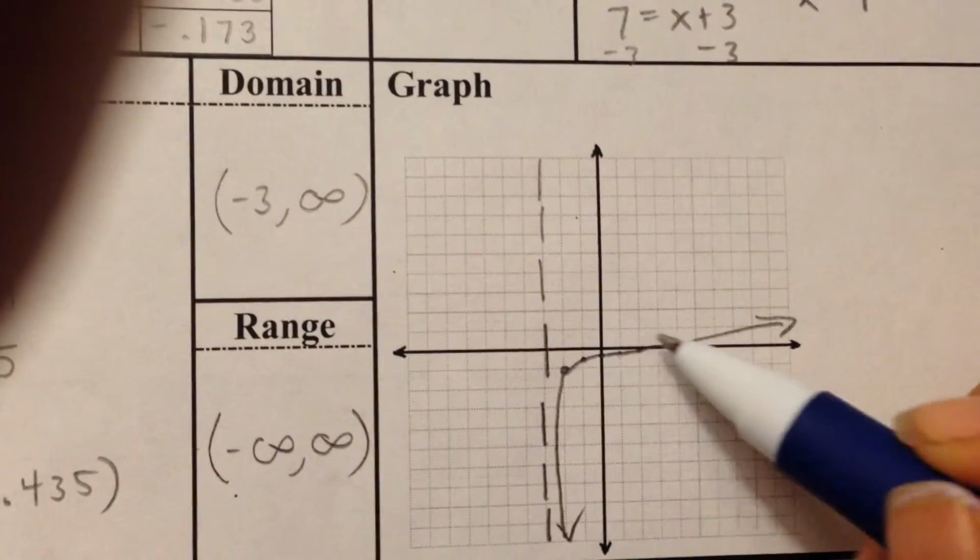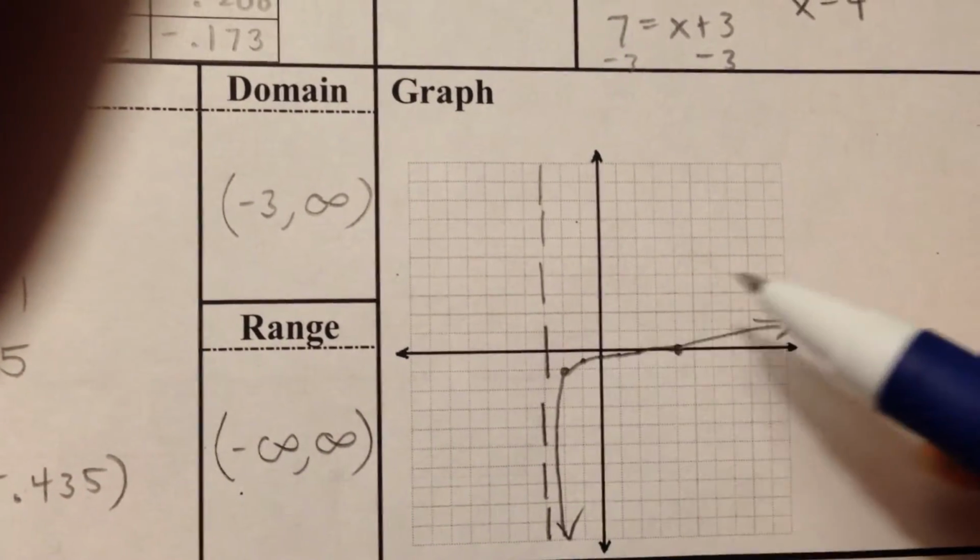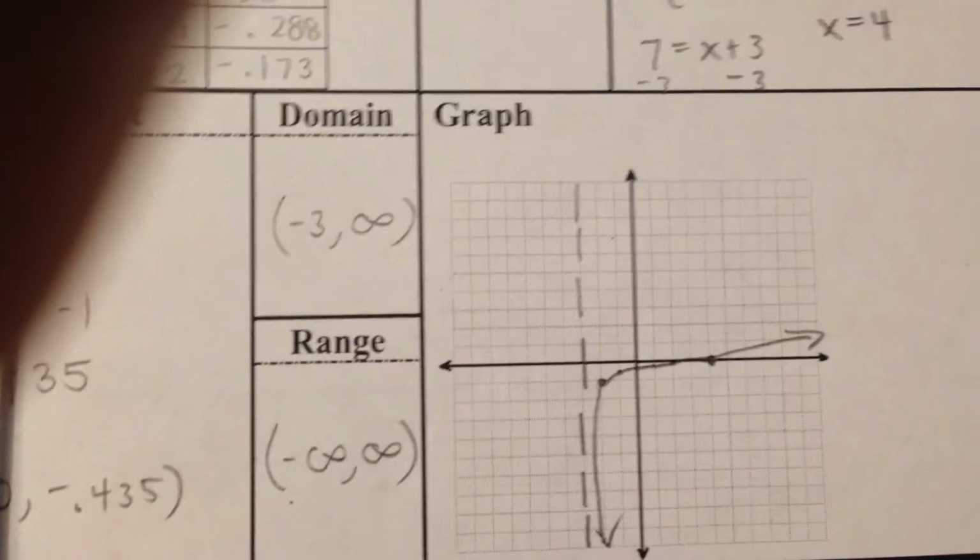And then you just connect them like any other regular function. And this is your logarithmic equation.